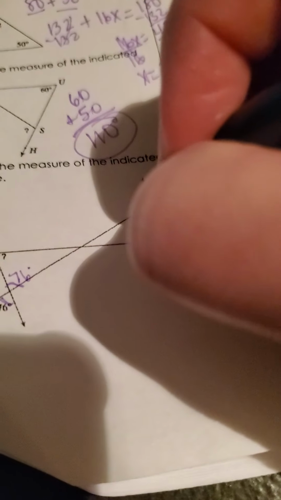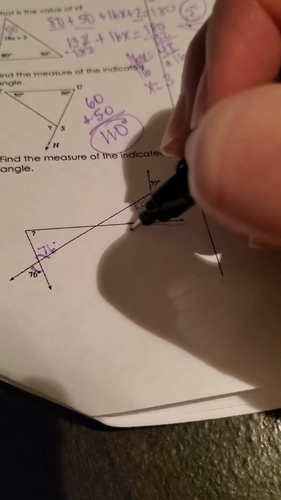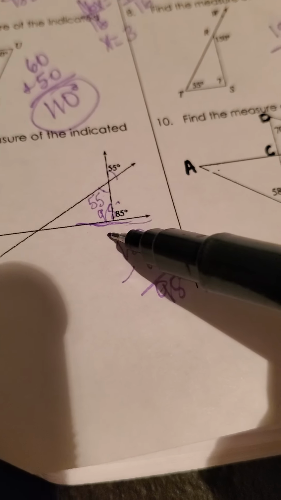So I have another pair of vertical angles. And then right here, these 2 make a line, so they would add up to 180. So I can do 180 minus 85, and that's going to give me 95 degrees. Sorry, my handwriting's super sloppy because I'm near the bottom of the page. So I have 55 here because vertical, 95 here because these 2 will add up to 180.